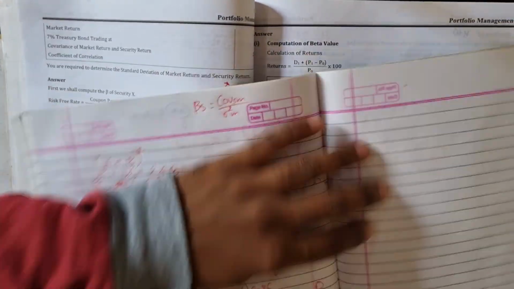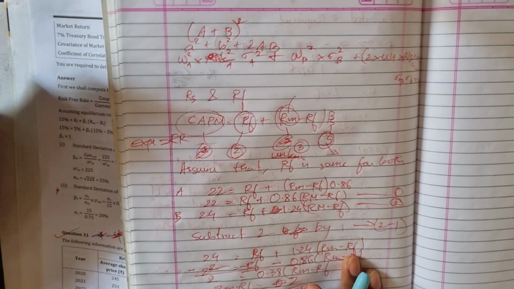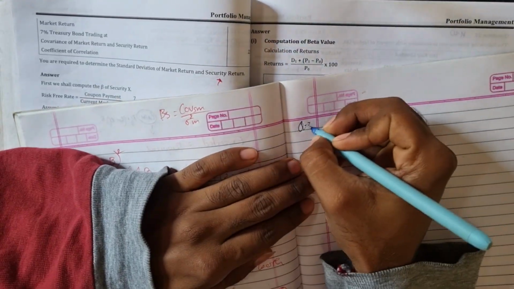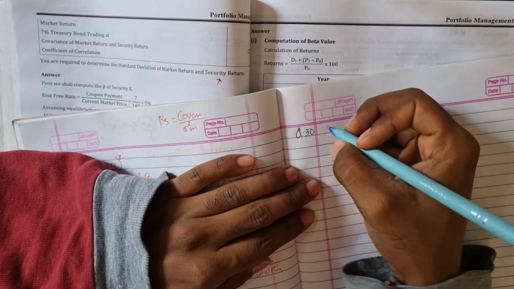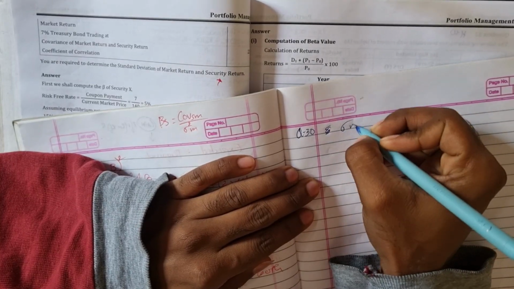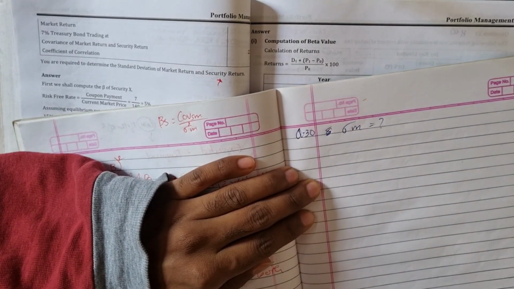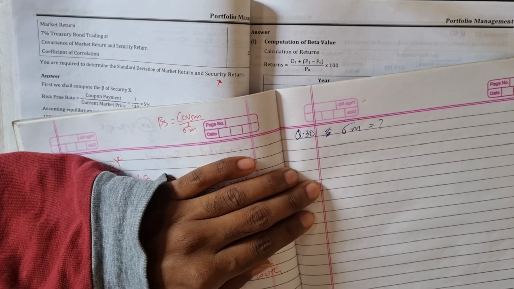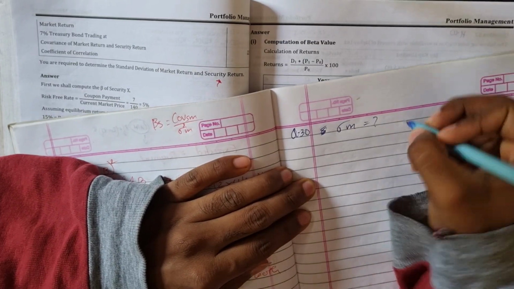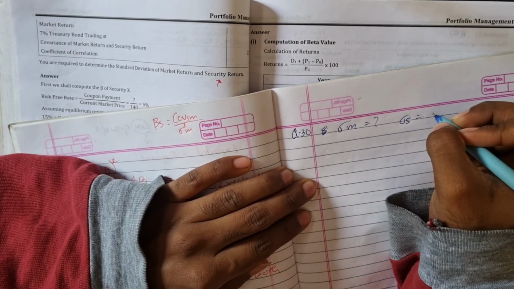What is the standard deviation of market return? Question number 30. What do you need to find? Standard deviation. Standard deviation of market is equal to what? This we need to find, and the securities return also we need to find.